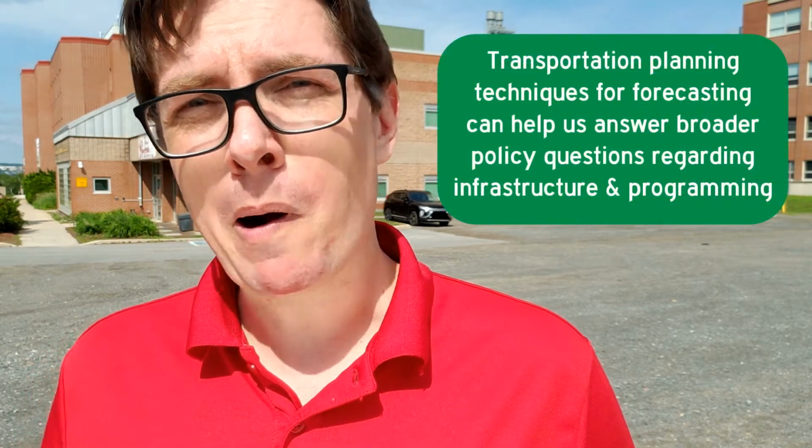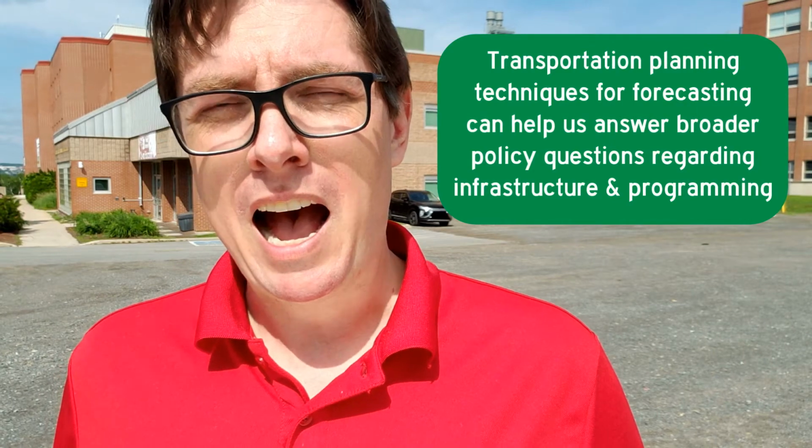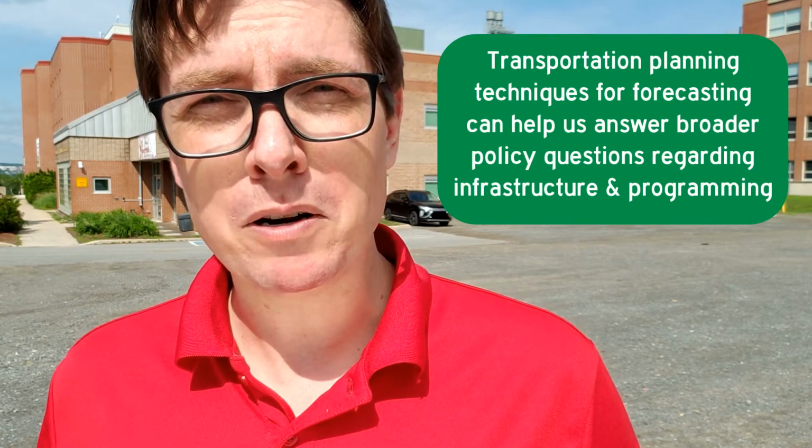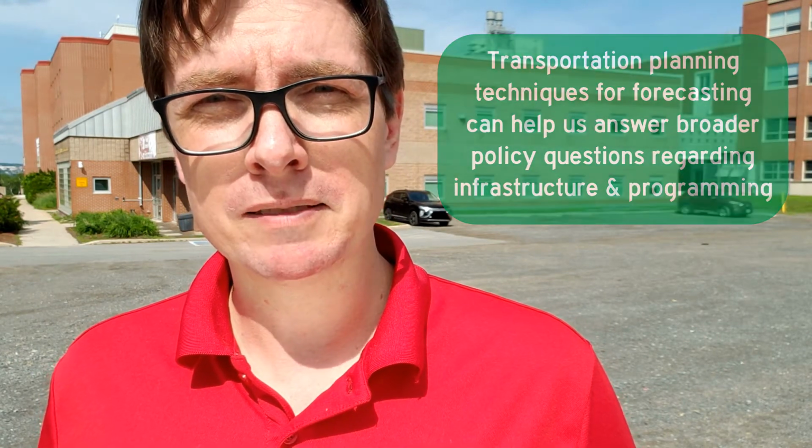But the idea of transportation planning goes to an even more fundamental question. Is parking the right answer? How can we change behavior so that we use parking more efficiently? We can use these technical tools and formulas and models to help us test scenarios before having to actually do it in real life.